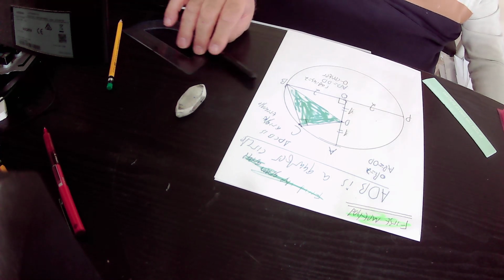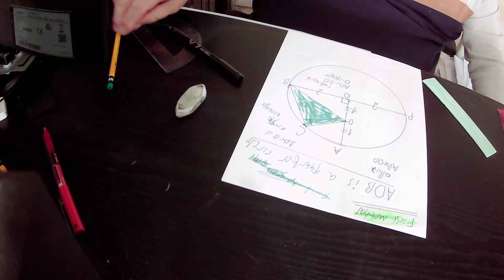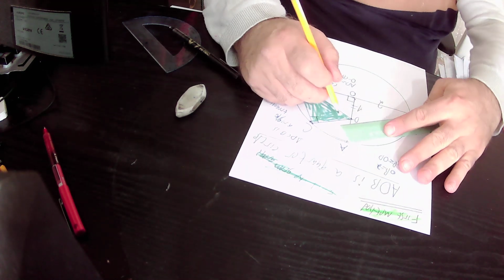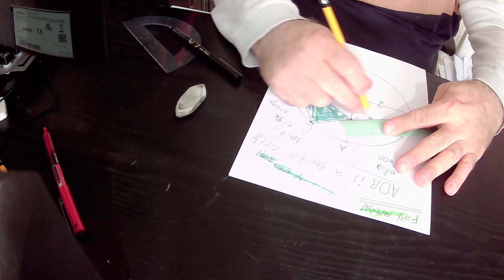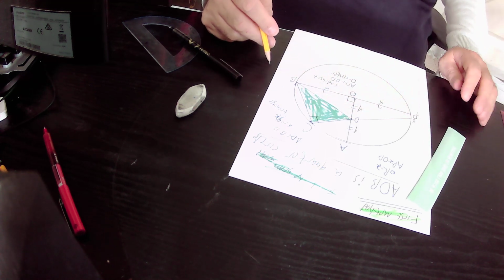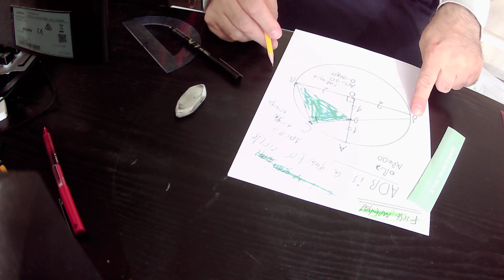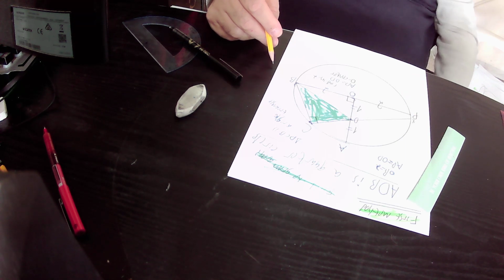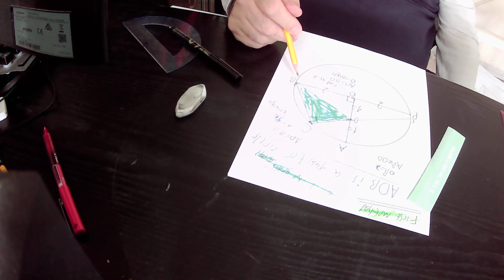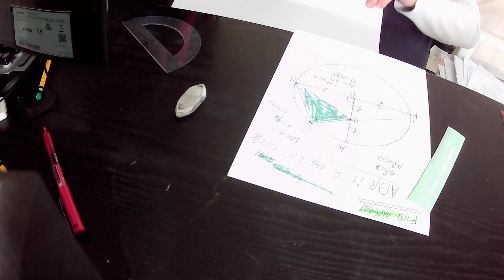We actually don't know at which point the extended CD will touch the circle, so we'll assume that the touching point of the extended CD with this circle will be at this point, point X. According to our assumption, when we extend side CD by a straight line, it will touch the circle at point X. So with this construction, we created the peripheral angle BCX.